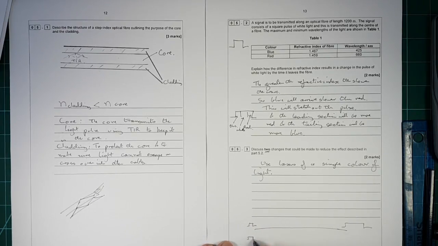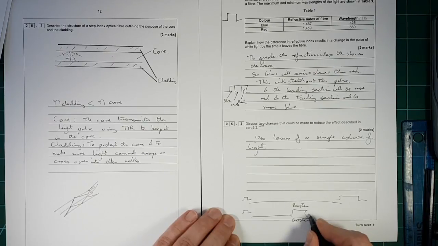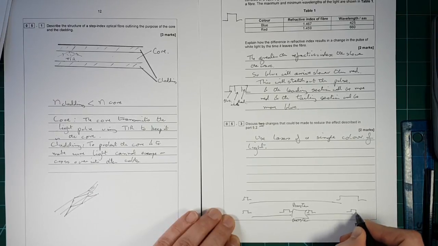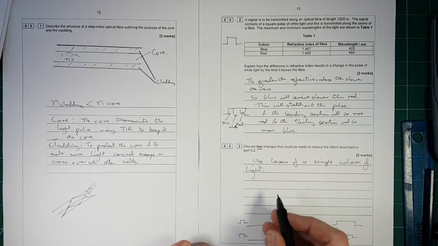Well, if we send this pulse down here and we have a booster, might be off the page there, and then we send it the rest of the way, then it might have stretched out to there by then, but then we clean it up again and then it'll only stretch to there again. So that's the second method.